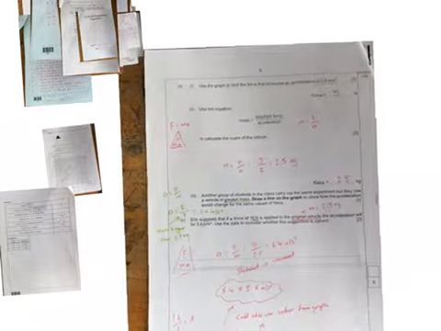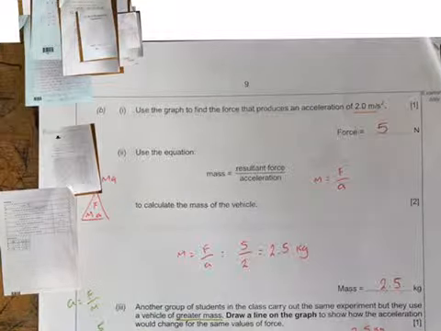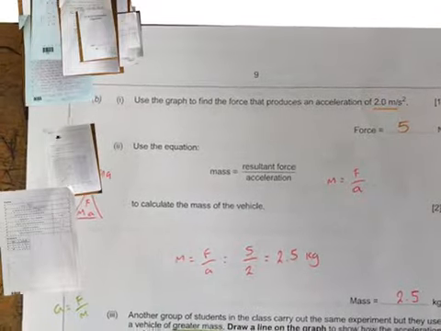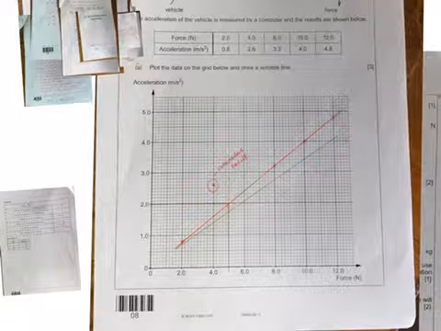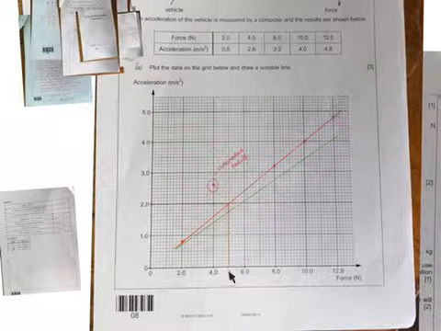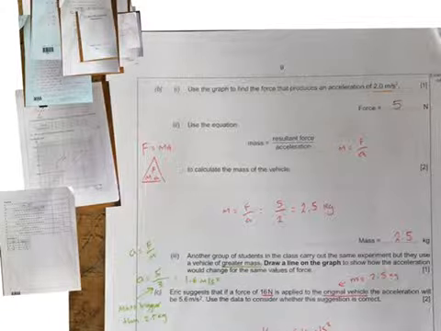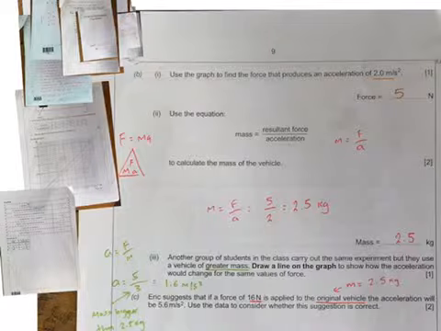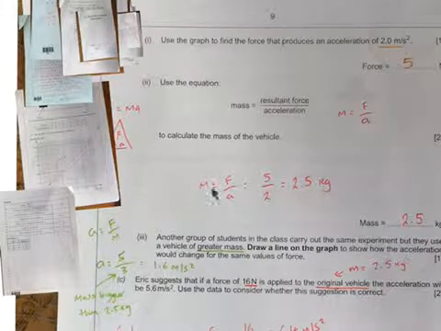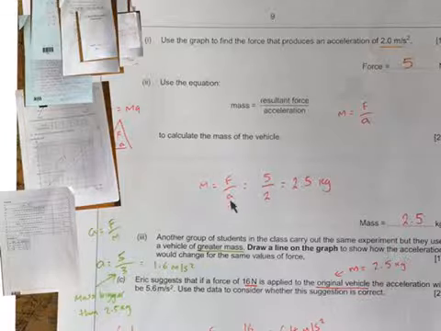Then we've got: use a graph to find the force that produces an acceleration of 2.0 meters per second squared. So let's have a look at an acceleration of 2. The force is going to be 5 newtons there. Use an equation, mass equals resultant force over acceleration, F equals ma, to calculate the mass of the vehicle. So F over a, which is 5 over 2, because the acceleration was 2 there.